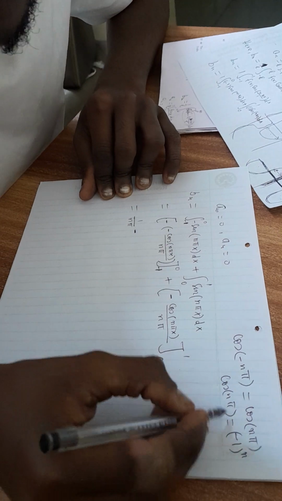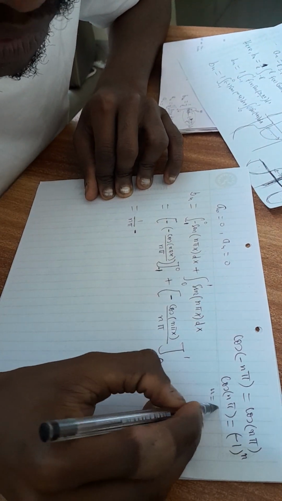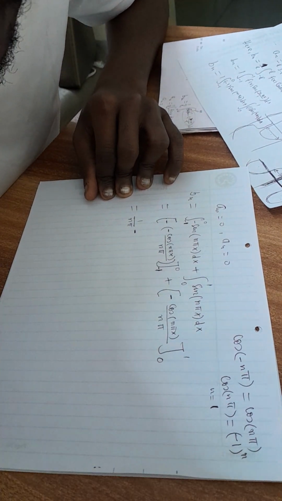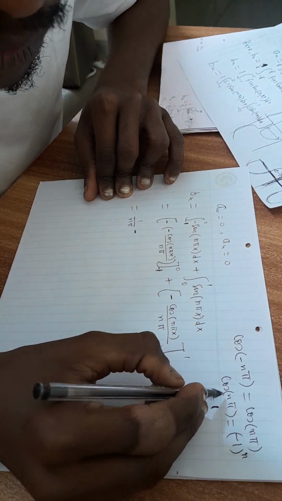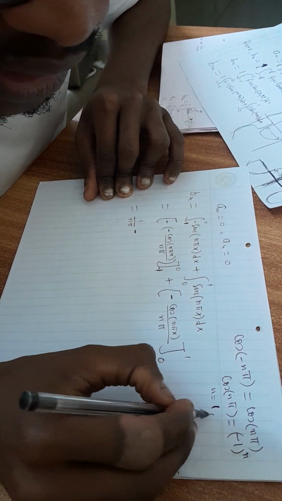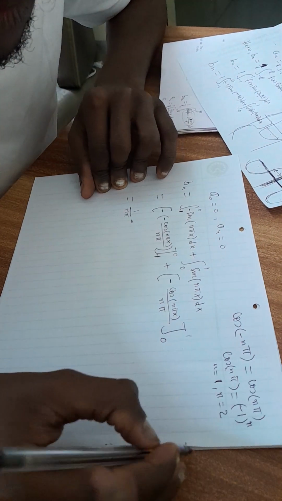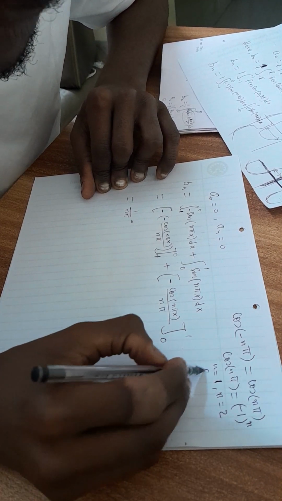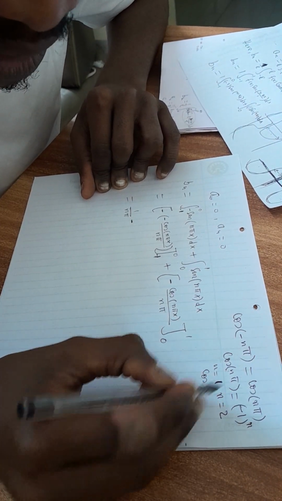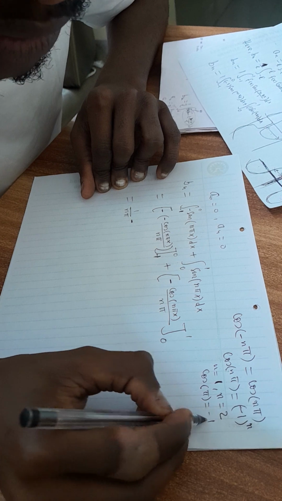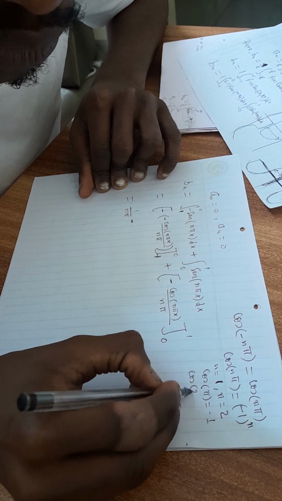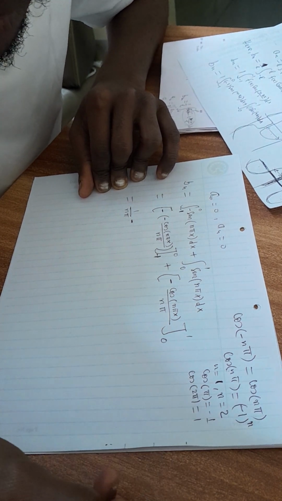Why? Because when n is odd, like 1, it will be negative, and when n is even, it will be positive. When n is 1, cos of pi is minus 1, and cos of 2 pi is 1.